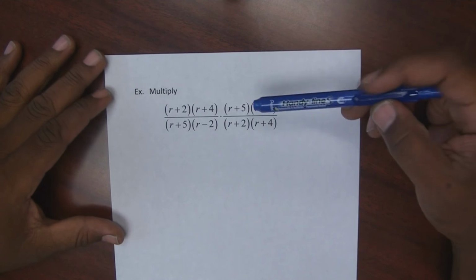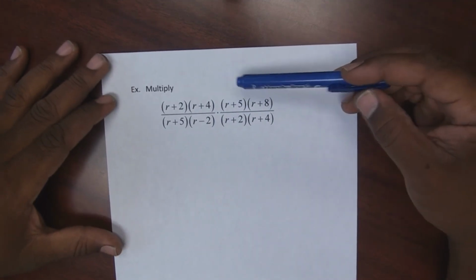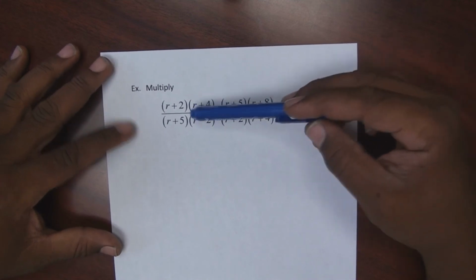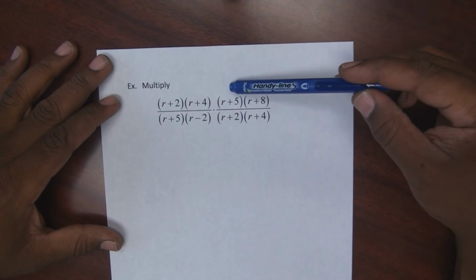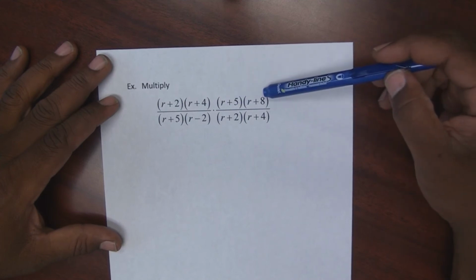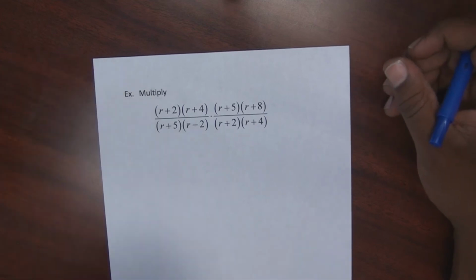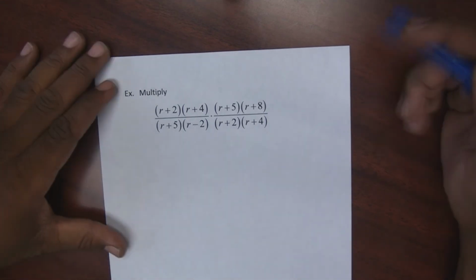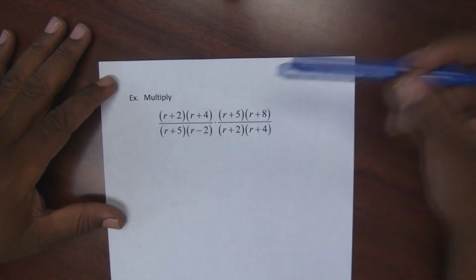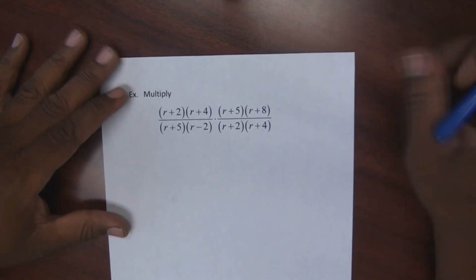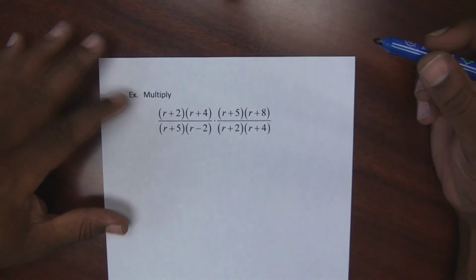And in this first example, we're asked to multiply r plus 2 times r plus 4 over r plus 5 times r plus 2 times r plus 5 times r plus 8. In this example we're asked to multiply the following. So I'll simply use the fundamental property. So I'll cancel common factors within numerators and denominators.